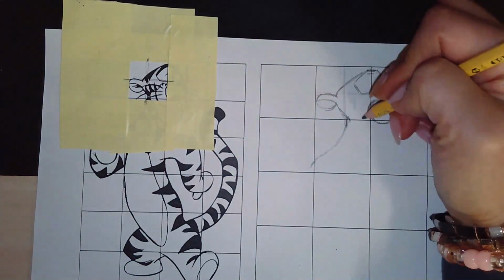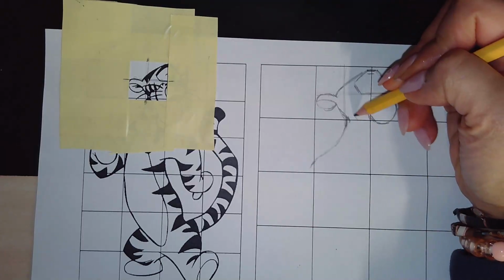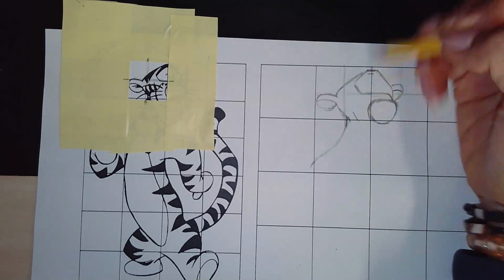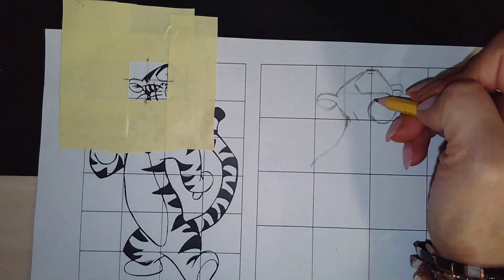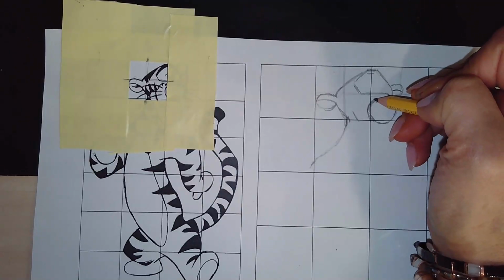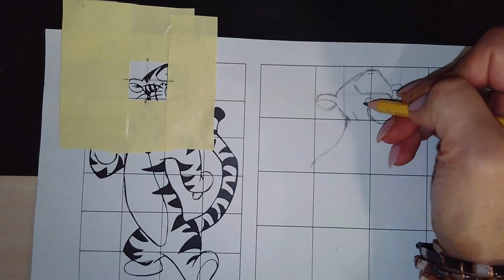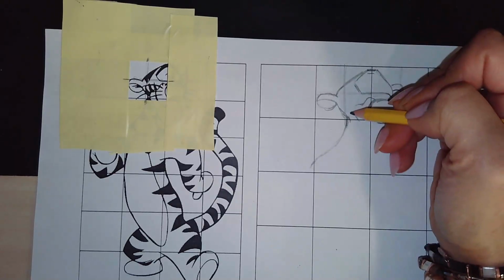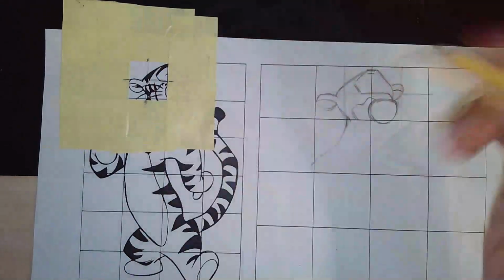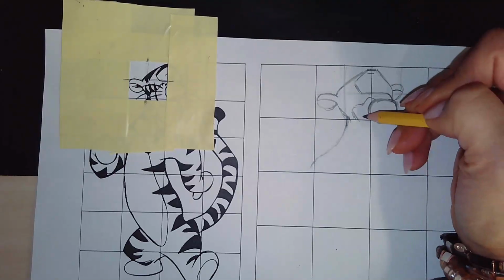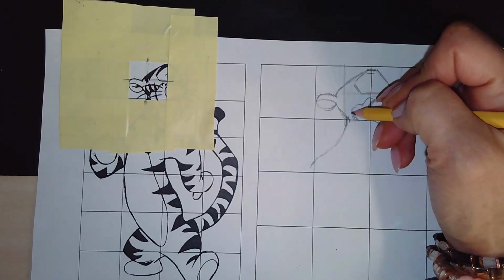I find it's helpful for me, even though I've done stuff like this a lot, and it will take you a long time to do it accurately. This is not a game of speed. This is a slow and steady wins the race kind of activity. So just take your time with it. And so using the viewfinder is one very helpful way that you can achieve greater accuracy.